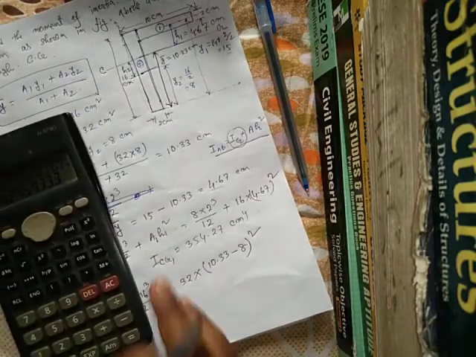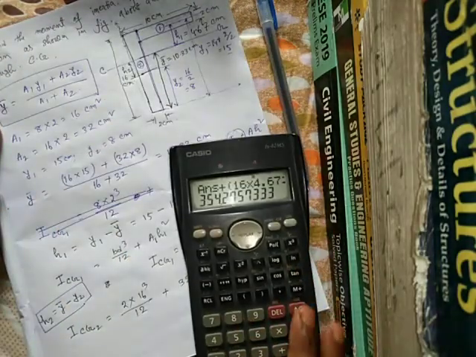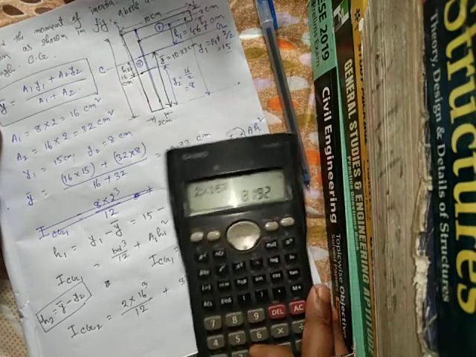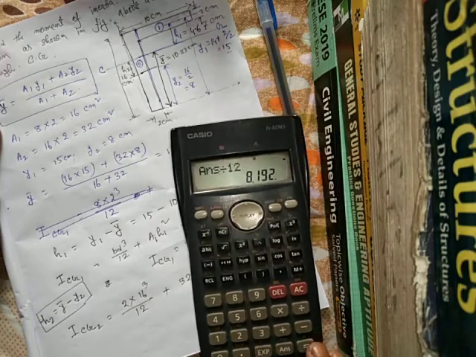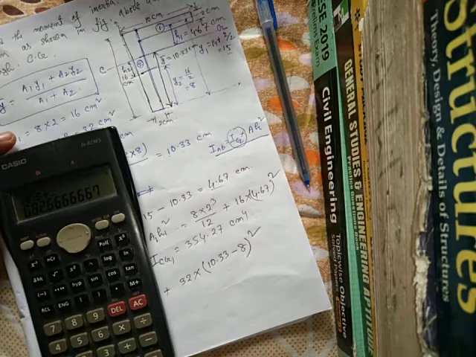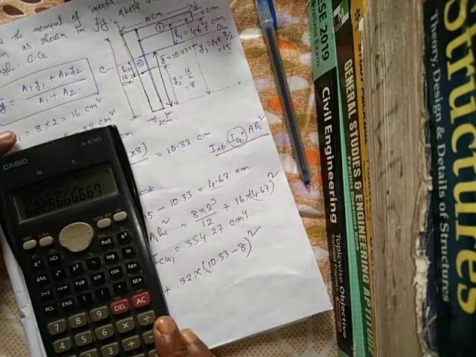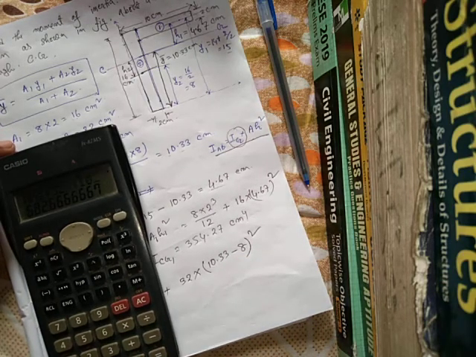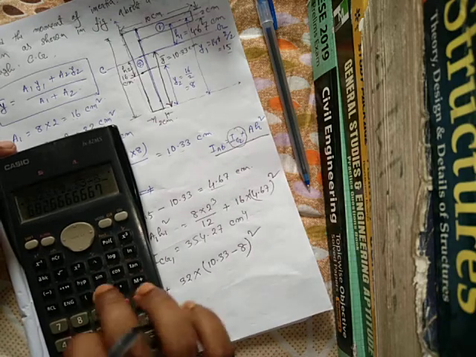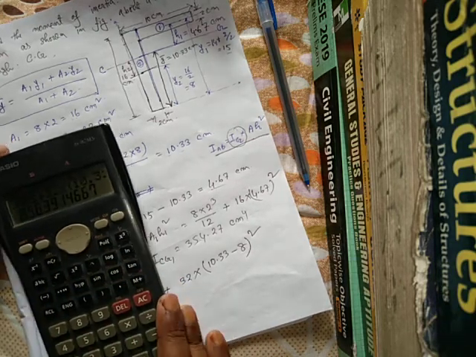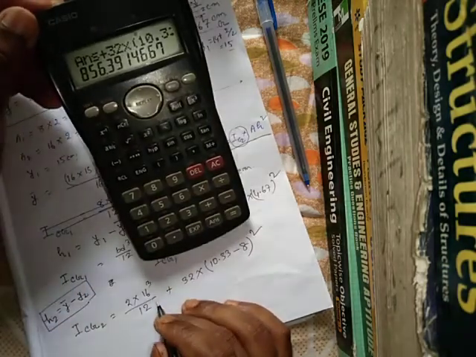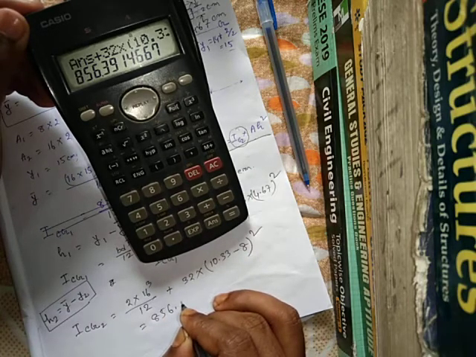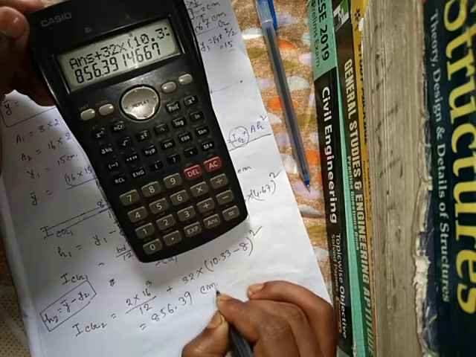Now calculate it: 2 into 16 cube divided by 12, plus 32 into (10.33 minus 8) square. It is 856.39 centimeter to the power 4.